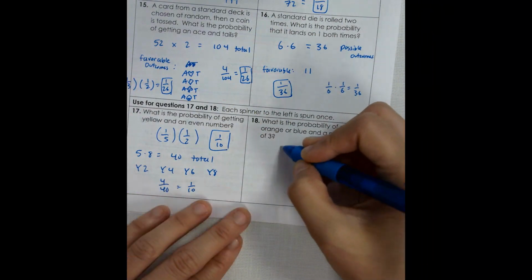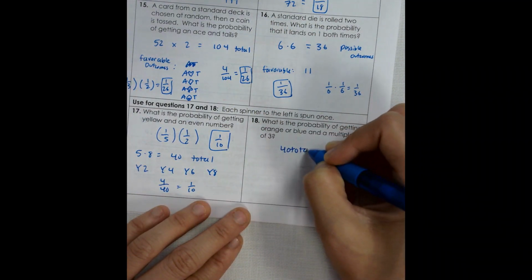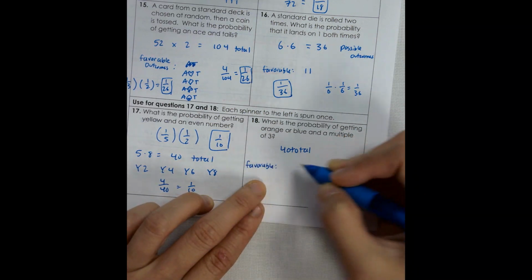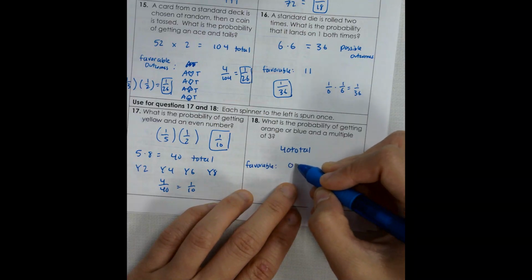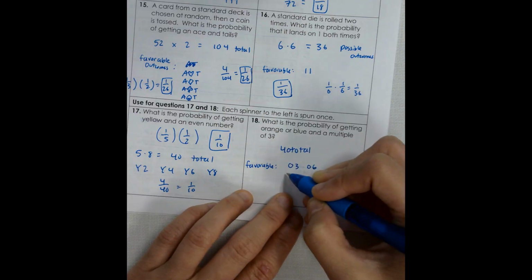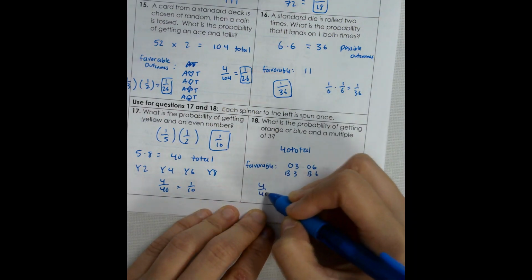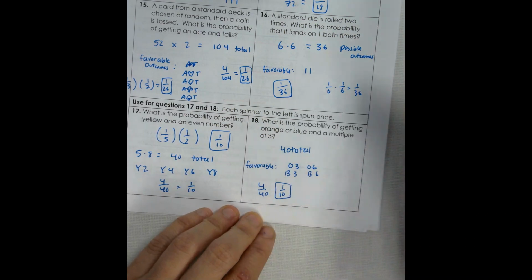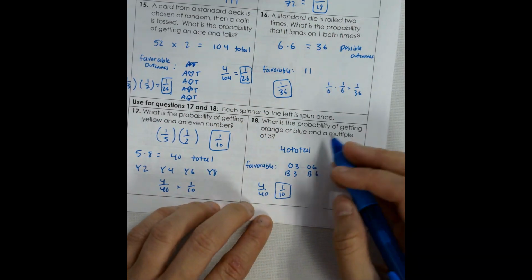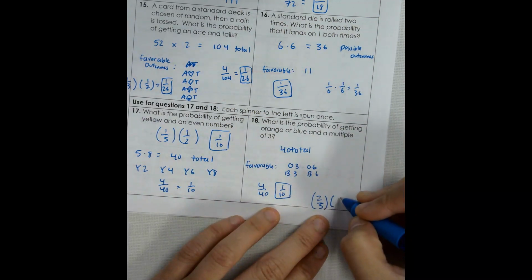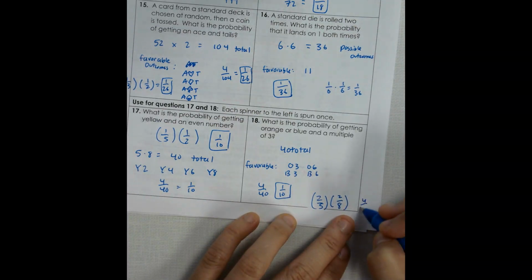What is the probability of getting an orange or blue and a multiple of 3? So 40 total. And then the winners, so favorable, is orange 3, orange 6, blue 3, blue 6, so 4 out of 40, or 1/10 again. And then the other way of doing it: orange or blue is a 2 out of 5 chance times multiple of 3 is 2 out of 8 chance, right? Because it's 3 and 6, so 4 out of 40 is 1/10.